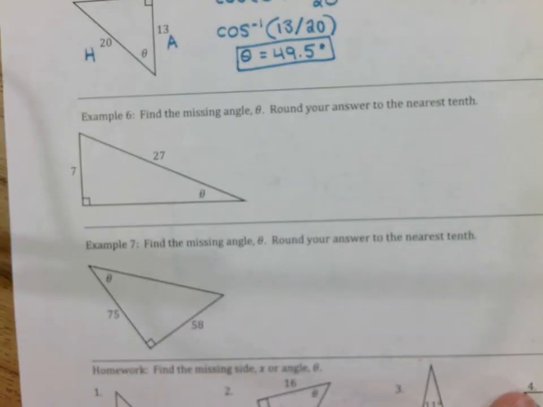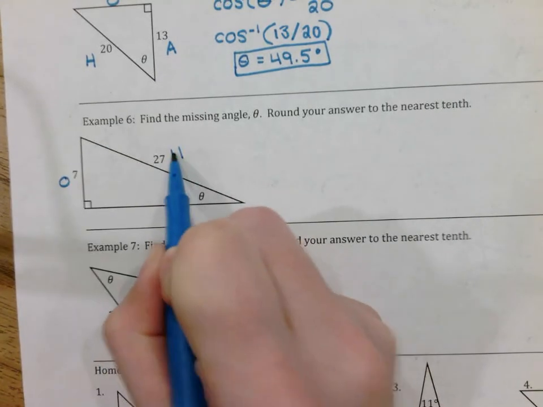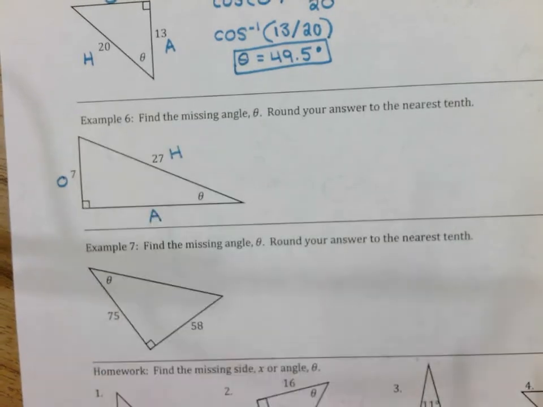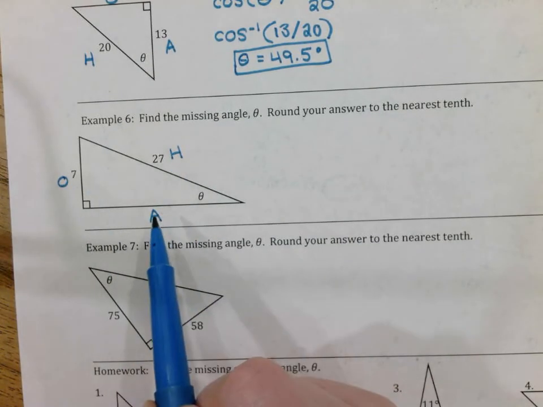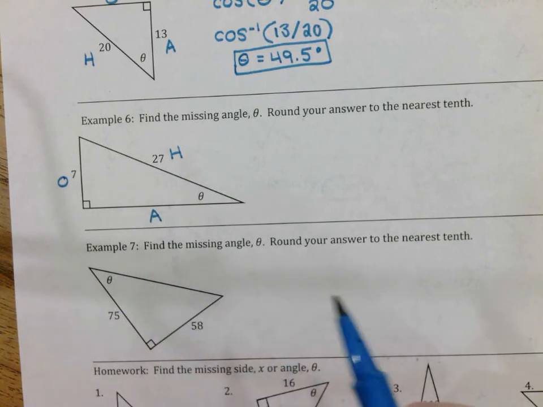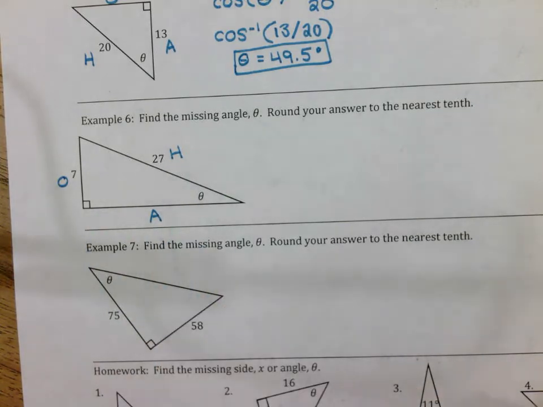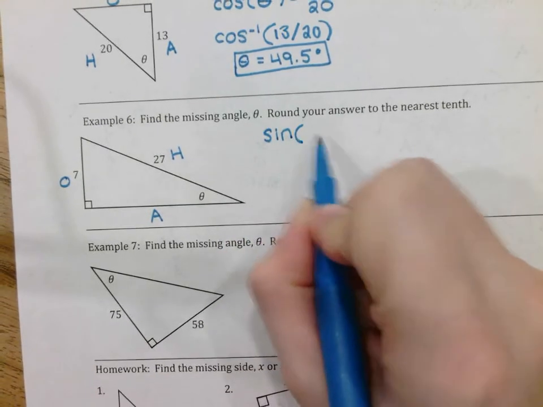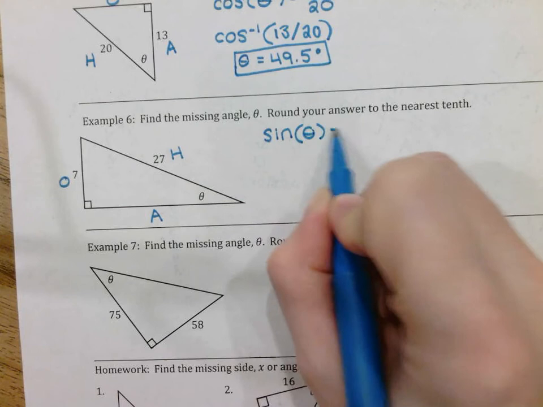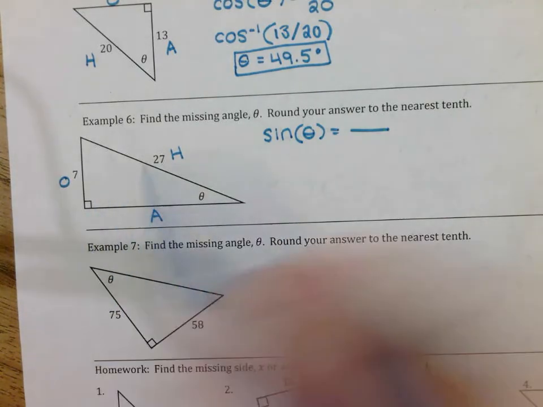And that's how all of these work. So let's do these next two. Label my sides. We got opposite, hypotenuse, and adjacent. So here we're working with opposite and hypotenuse. You'll notice the adjacent side is blank. Okay, so opposite and hypotenuse, you can flip over and check your acronym, but that's going to be sine. So we're going to say sine of our angle theta is equal to opposite over hypotenuse. So 7 over 27.